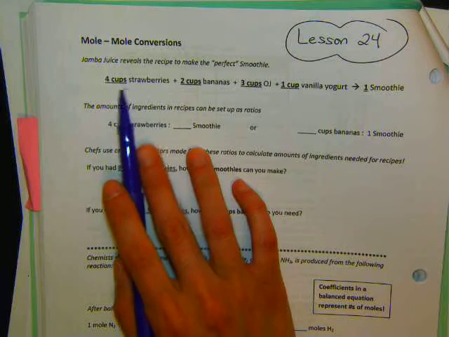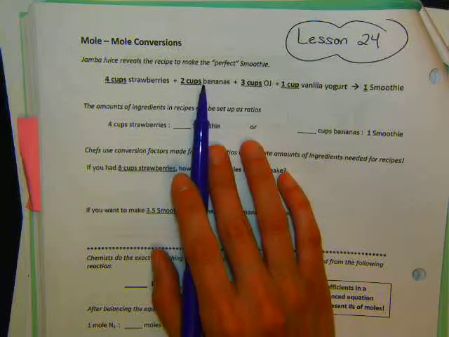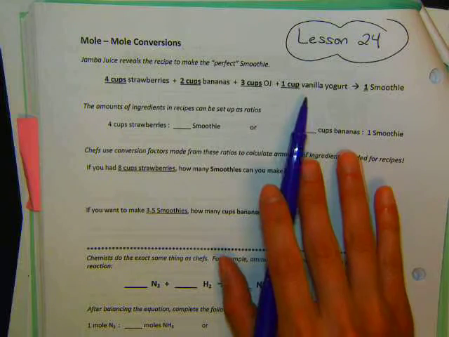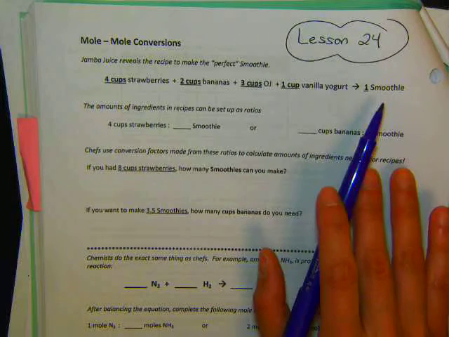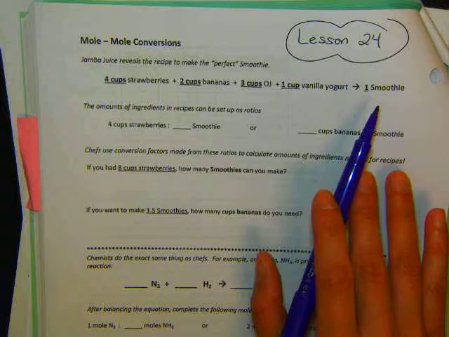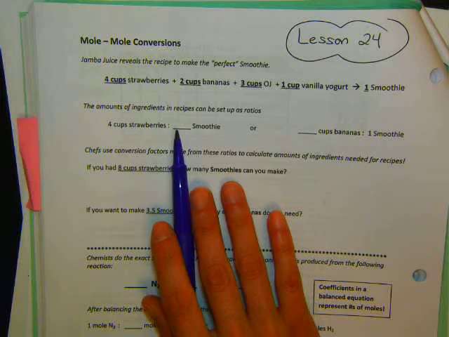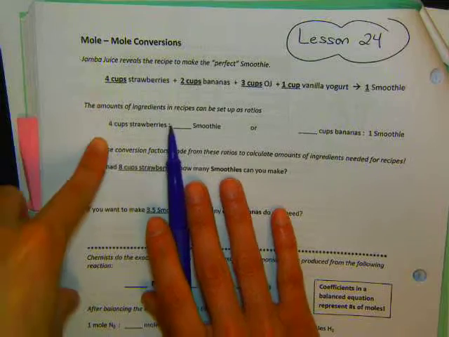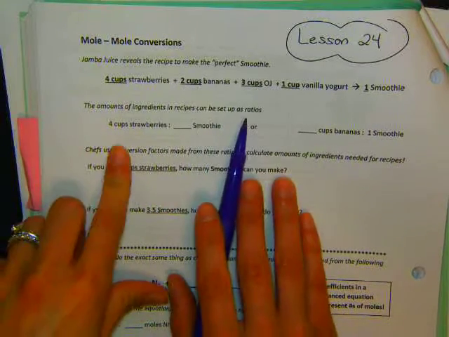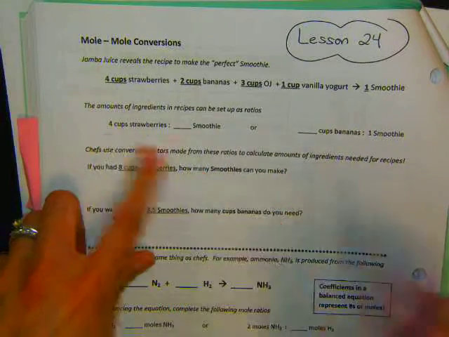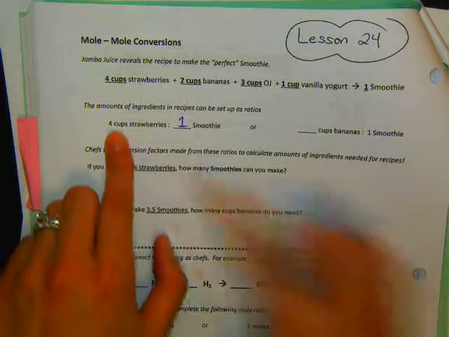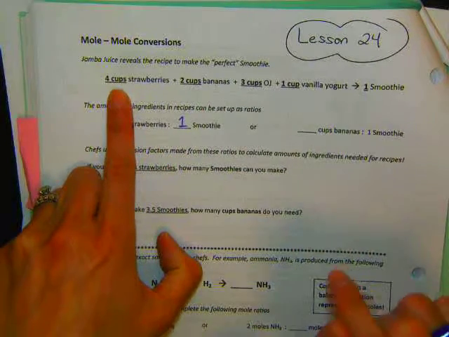So we have 4 cups of strawberries plus 2 bananas plus 3 cups of OJ, 1 vanilla yogurt gives us an amazing smoothie. Okay? Do that. The way to understand the amount of ingredients, we could set up ratios. So 4 cups of strawberries gives me 1 smoothie. That makes sense, right? Because you need 4 cups of strawberries to get 1 smoothie.